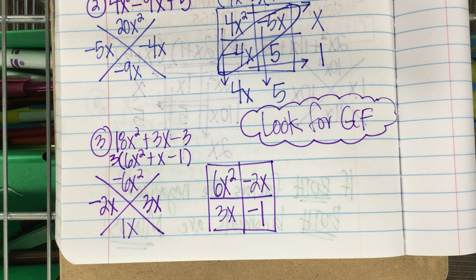Factor horizontally and factor vertically. Factor vertically, factor horizontally. See if you can do it.